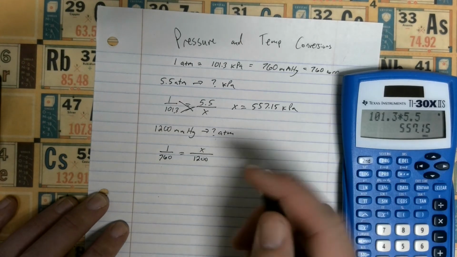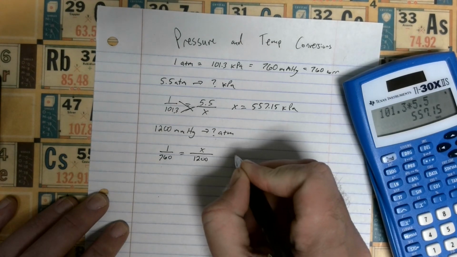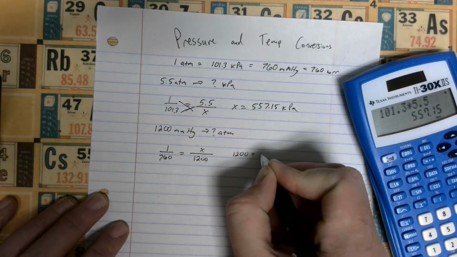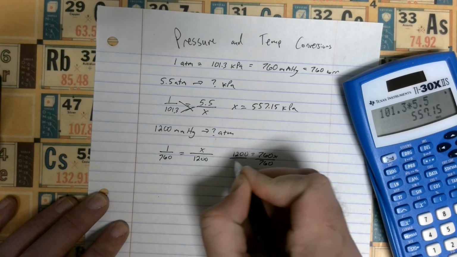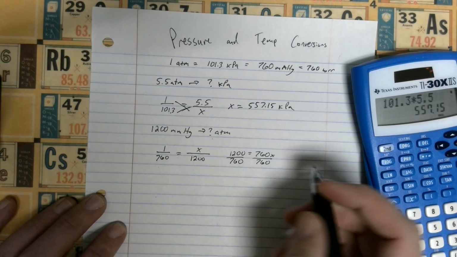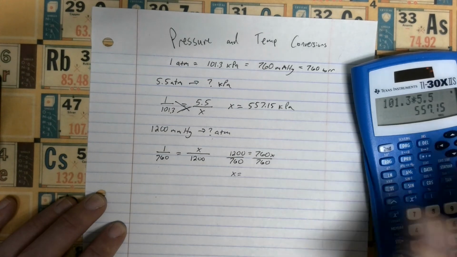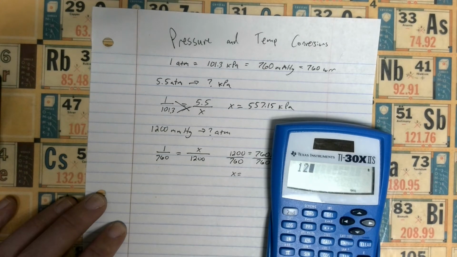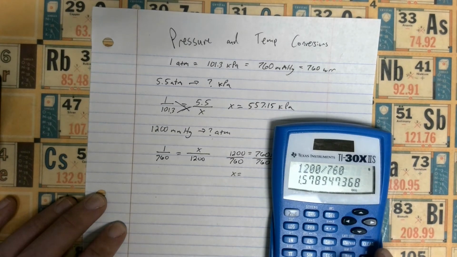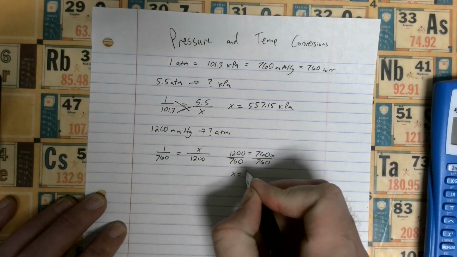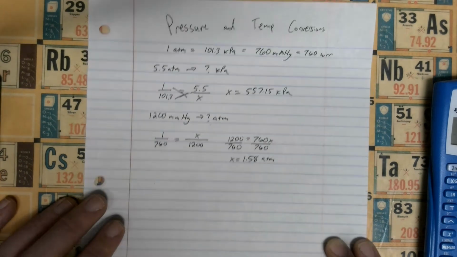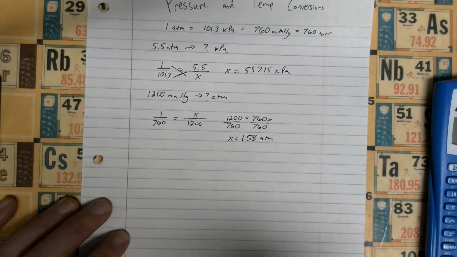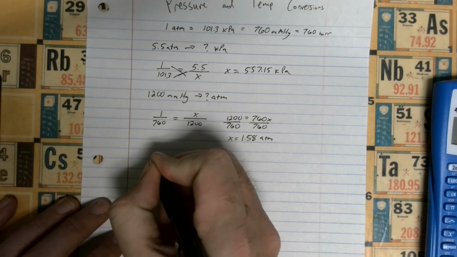So cross multiply, so 1 times 1200 is 1200, and then equals 760 times x. So then from here I'm going to divide both sides by 760. So x equals 1200 divided by 760, 1.58 atmospheres.